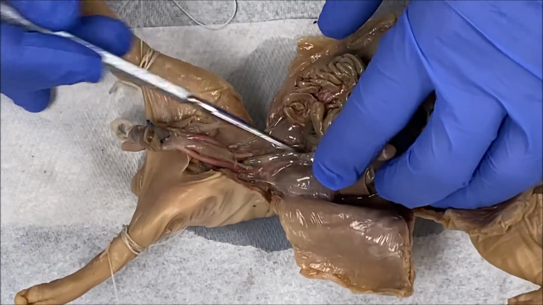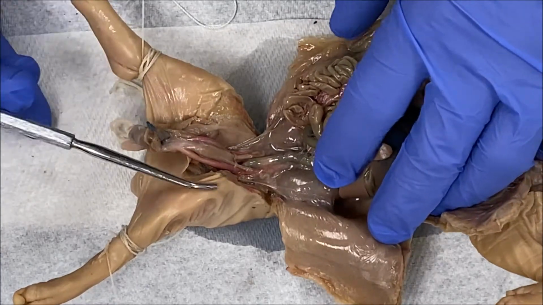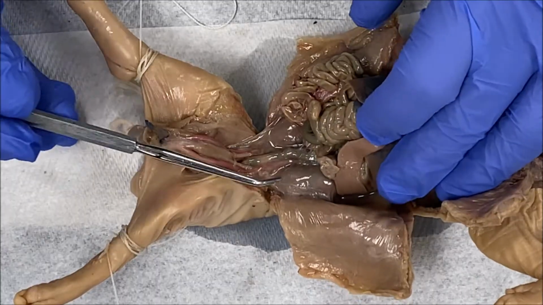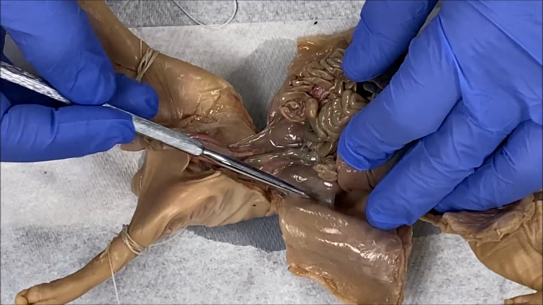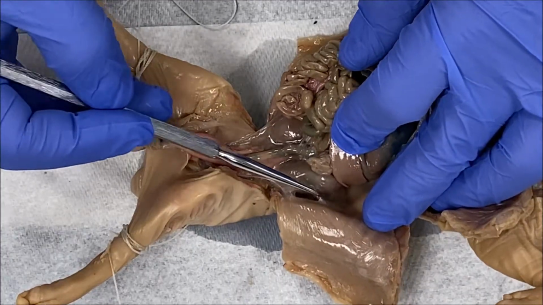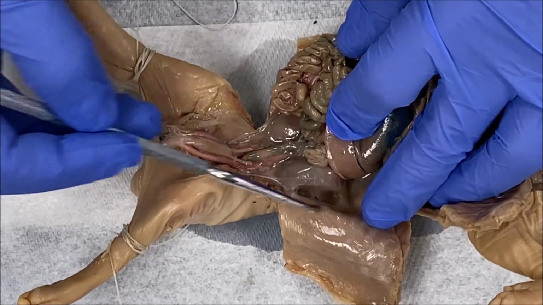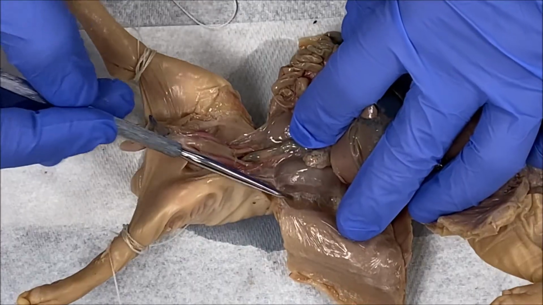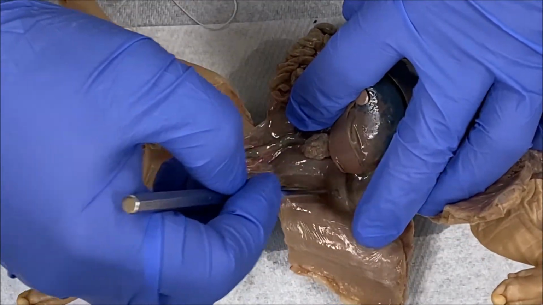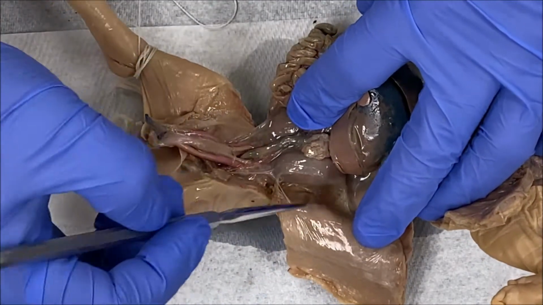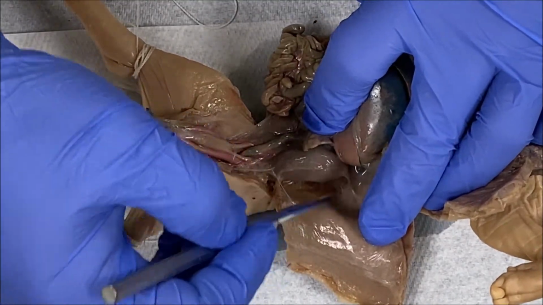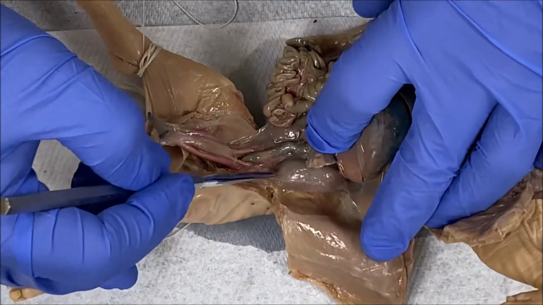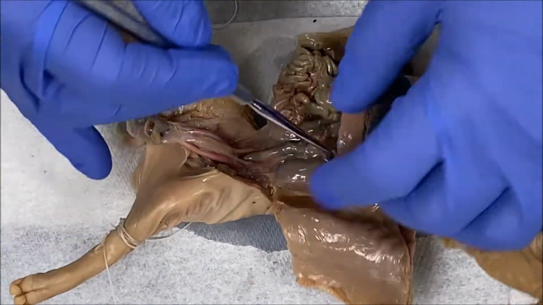The kidney is what we call a retroperitoneal organ. In other words, it's behind a membrane called the peritoneum, retro meaning behind. So in order to see the kidney, we're going to have to loosen the connective tissue that surrounds the kidney. I'm taking my seeker probe and carefully moving connective tissue so that I can isolate and separate the kidney.